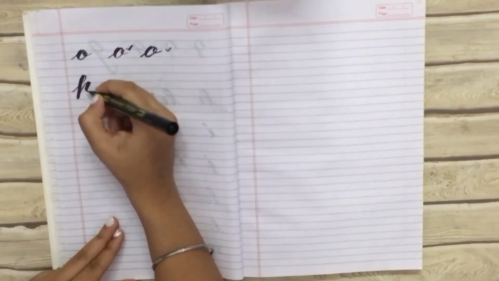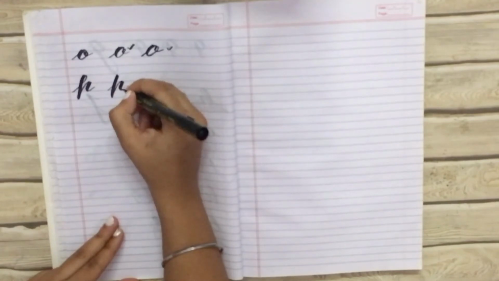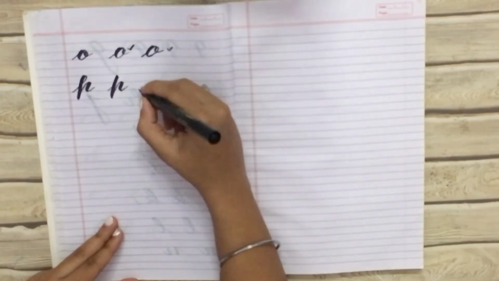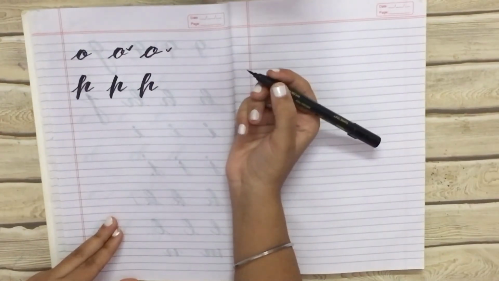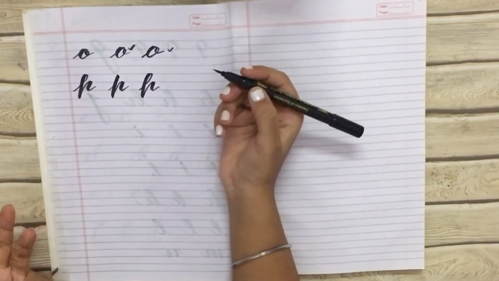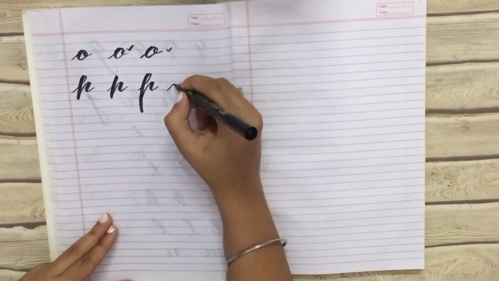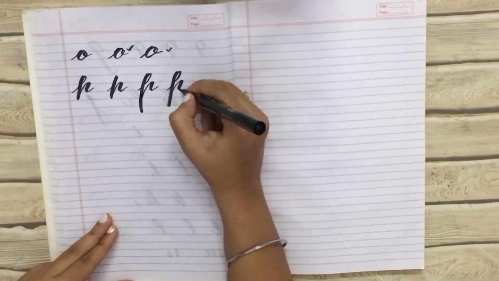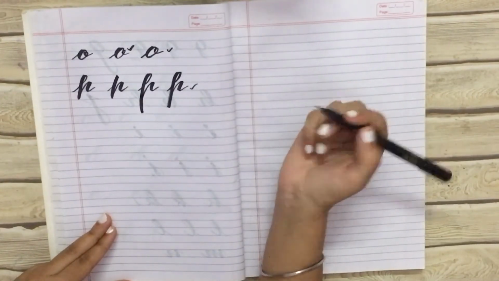For P, you can write it with the upper loop or without the loop. It totally depends on you. I mostly like to write it with the loop. It just gives it a more magical look, I guess. You can extend this stroke if you want to, but make sure it is straight, because if it is curved, it just looks limpy, and that's bad.